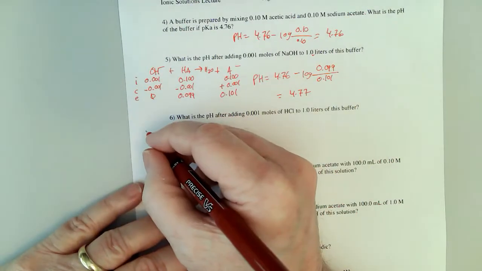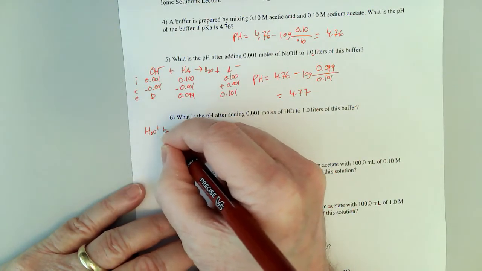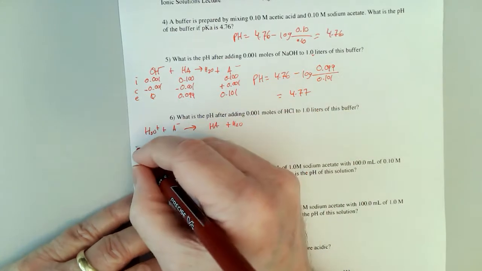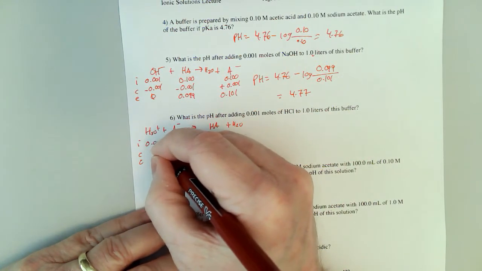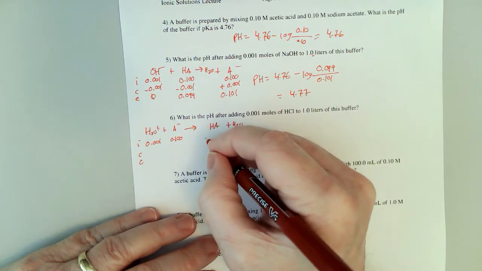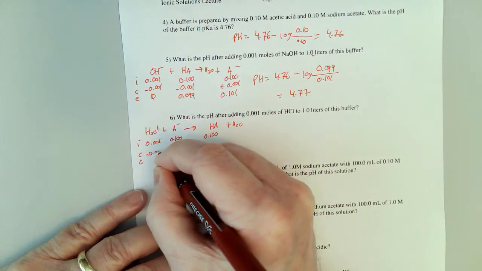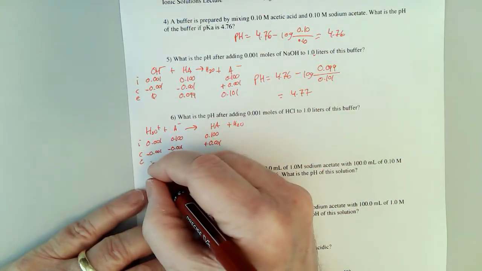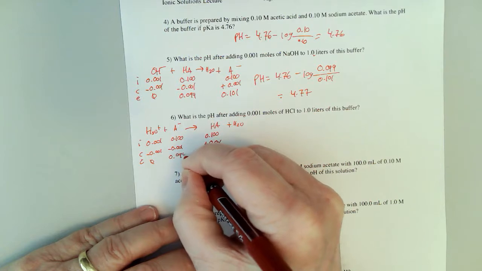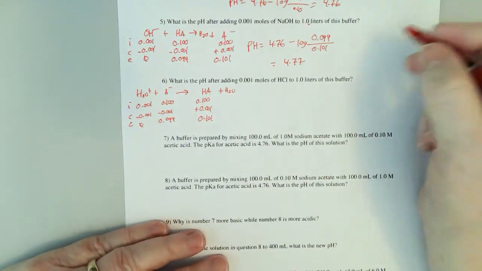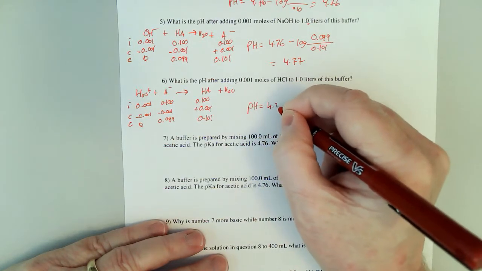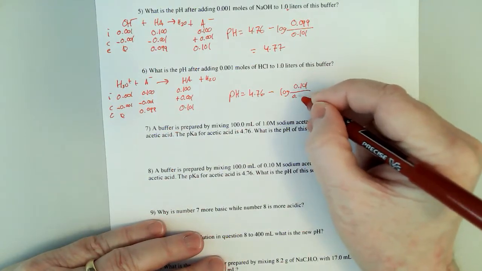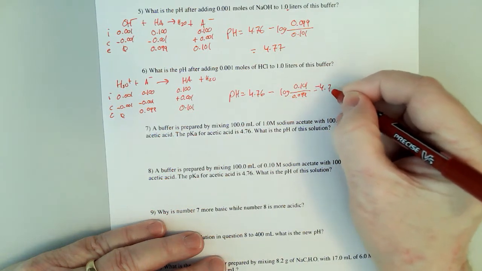Okay? Now, I'm going to add HCl to it. So the H3O plus will react with the A minus. It'll produce HA in water. Do the icebox. 0.001, 0.100, 0.100, minus 0.001, minus 0.001, plus 0.001, and that gives me none of that, 0.099, and 0.101 there. So this time the pH is going to equal 4.76, the pKa, minus the log, and I have 0.101 over 0.099, and this equals 4.75.